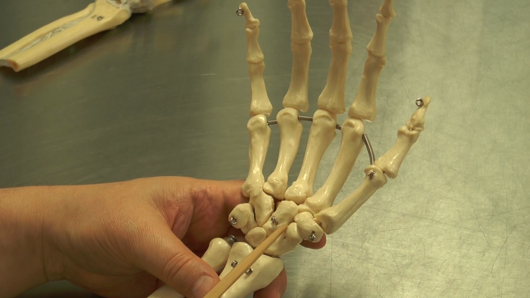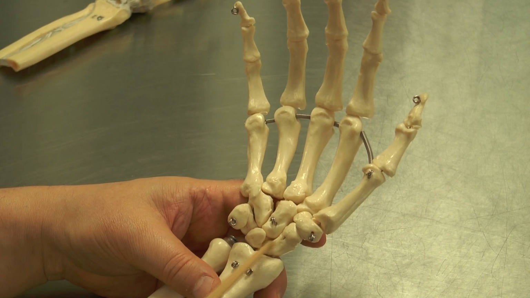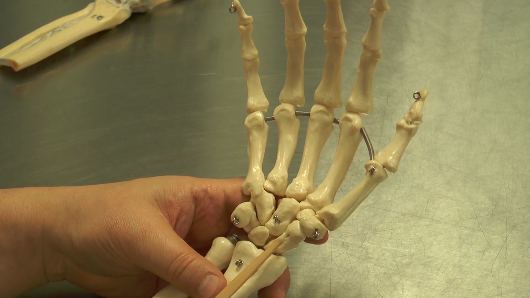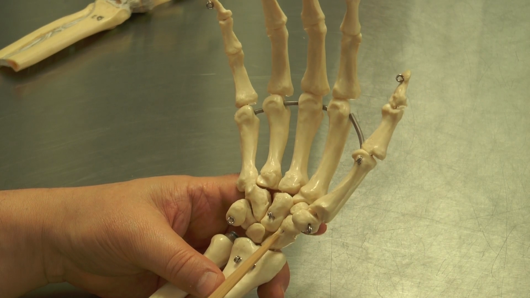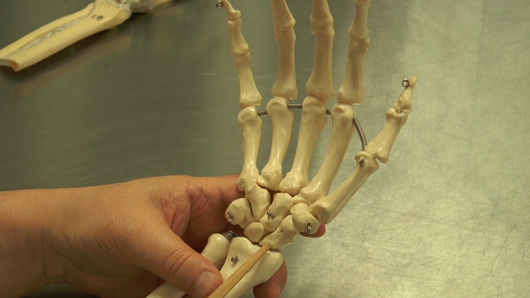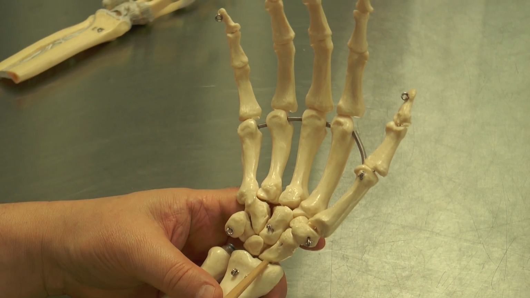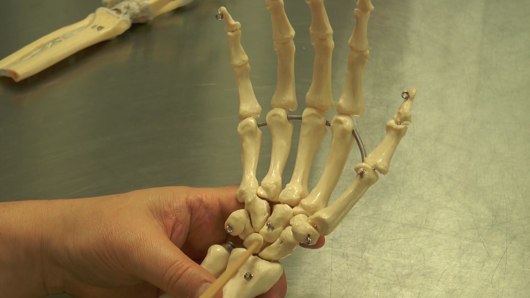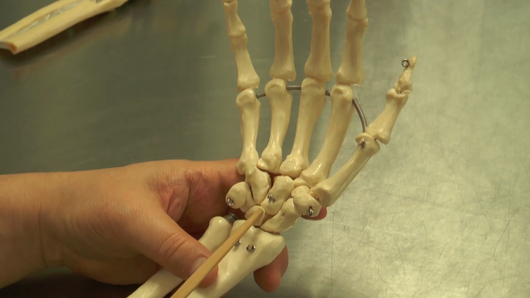It resembles a boat. Okay, so it looks like a boat. So this is the scaphoid, and the scaphoid is an important bone that articulates with the lateral triangular articular surface of the radius. All right, and the next bone here is the lunate.